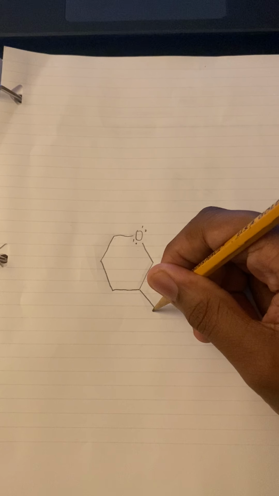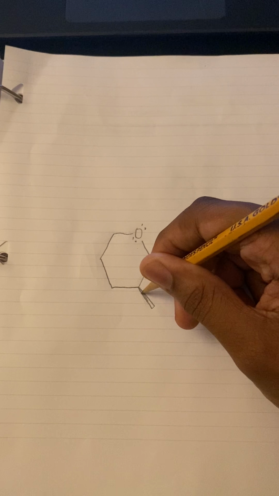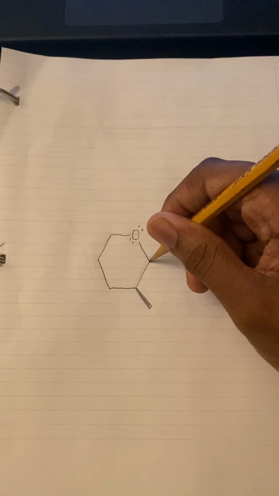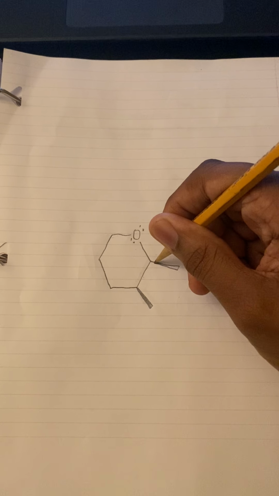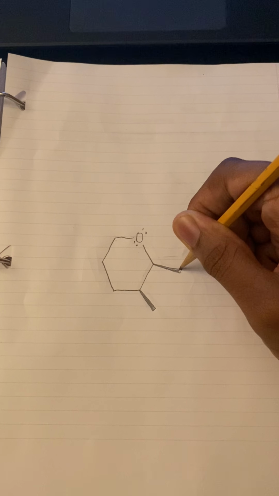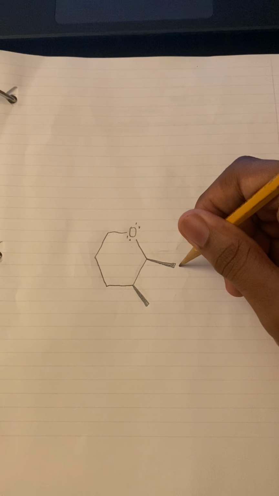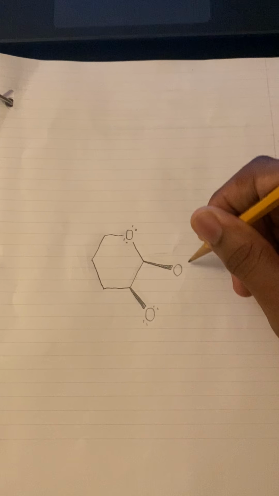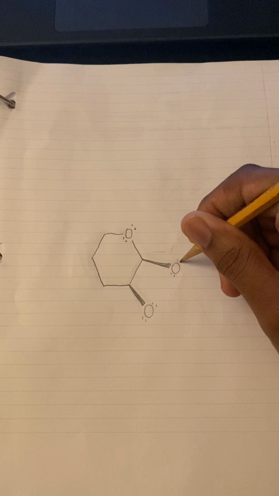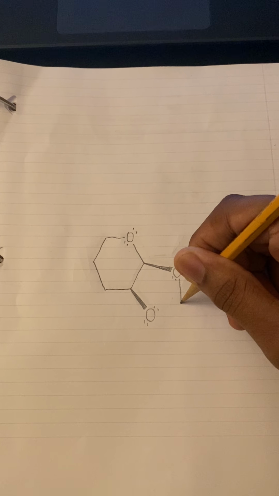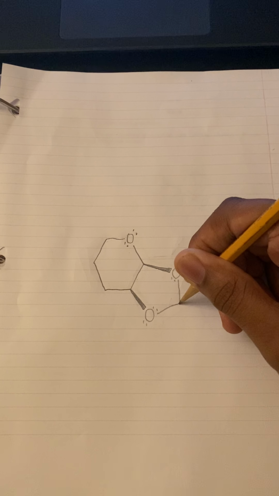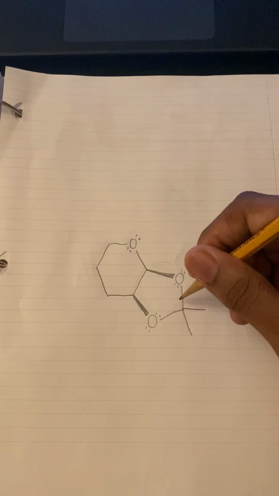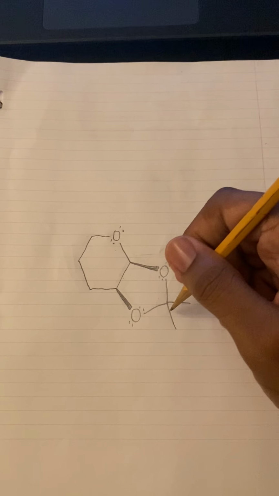Now you would draw a wedge here, which also represents a bond, and another wedge here. And at the end of these two bonds are oxygen atoms. Now you would draw bonds here to indicate that there are carbon molecules on this part of the molecule.